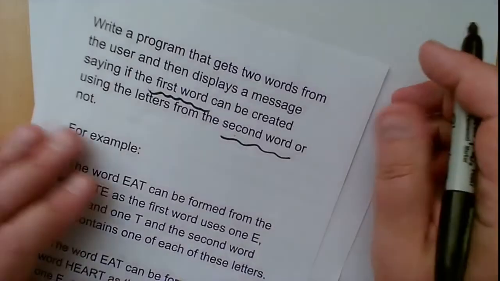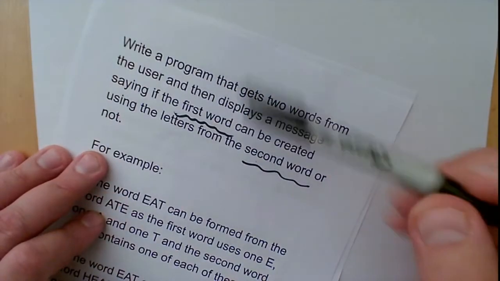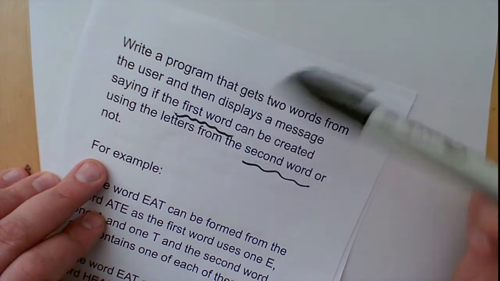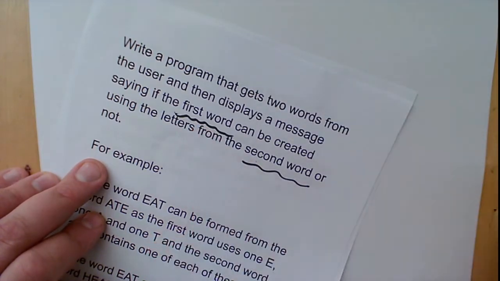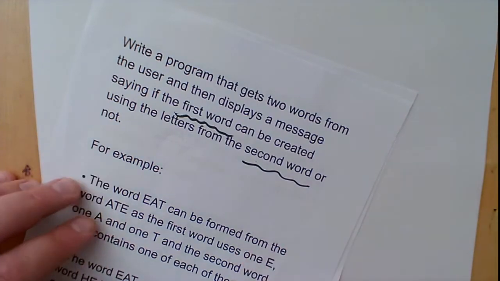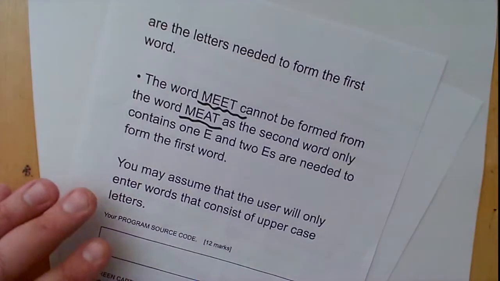Right, we are going to do section B. Just going to go over it. Write a program that gets 2 words from the user and then displays a message saying if the first word can be created using letters from the second word. And there were some examples. It's important to read those to understand exactly what you're asked of.